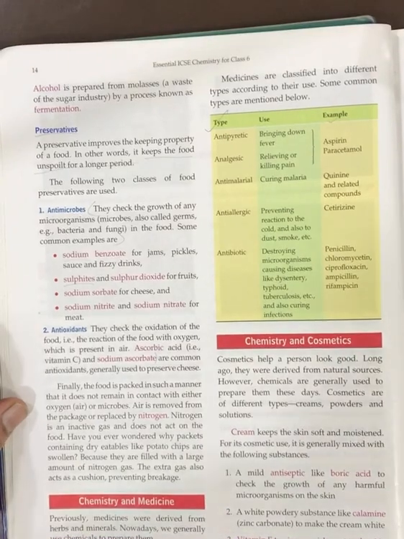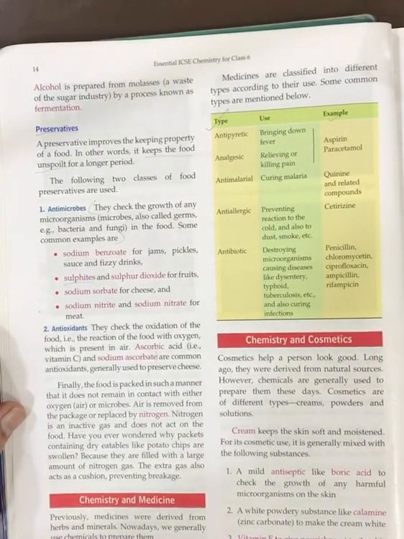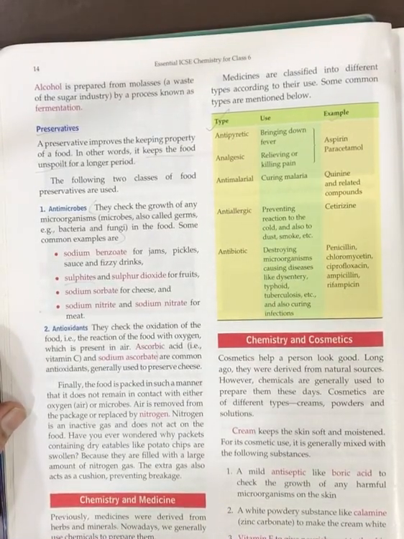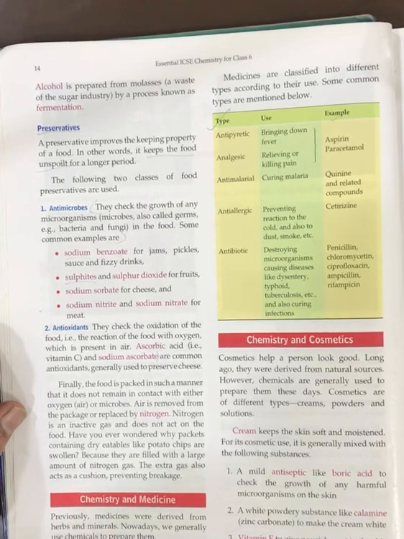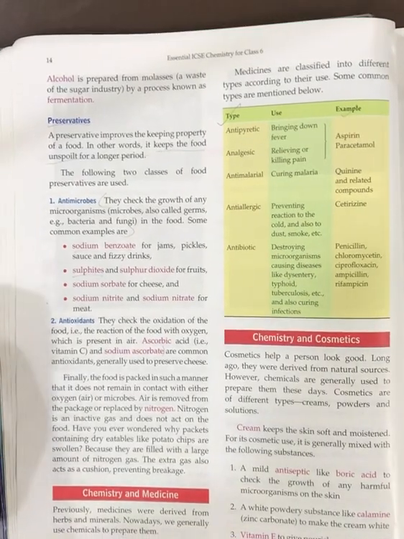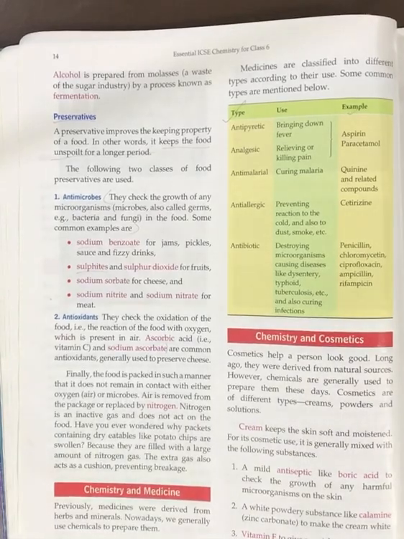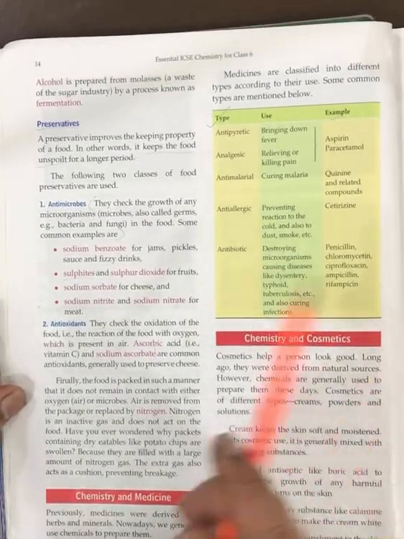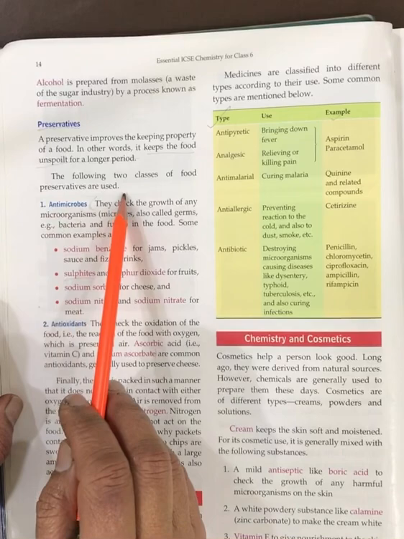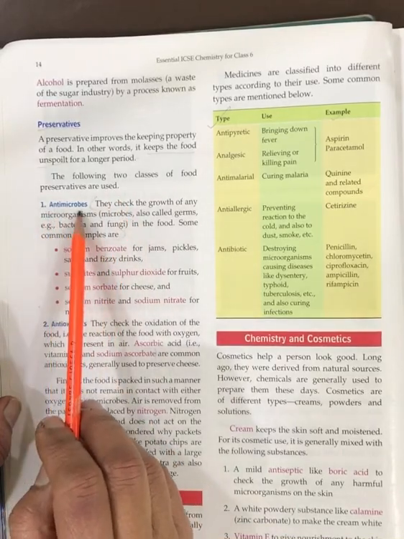Now, preservatives. A preservative improves the keeping property of food. In other words, it keeps the food unspoiled for a longer period. The following two classes of food preservatives are used. Antimicrobes.